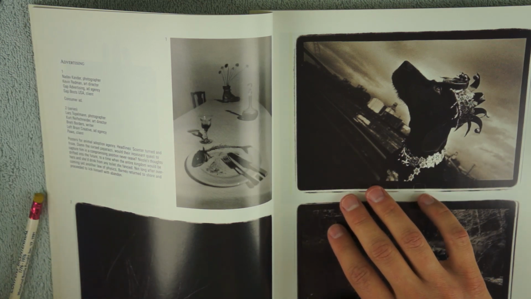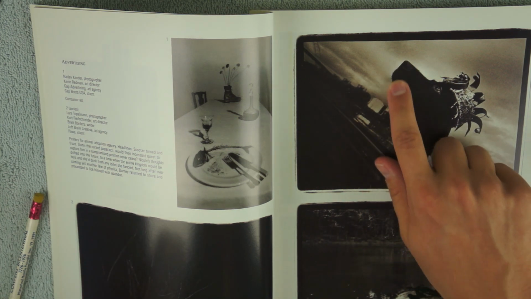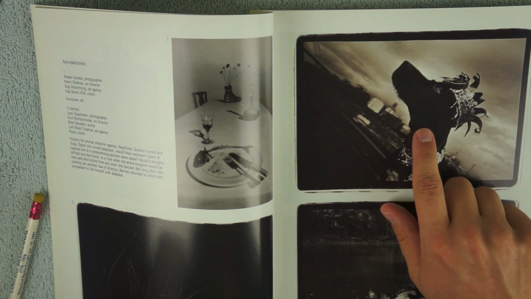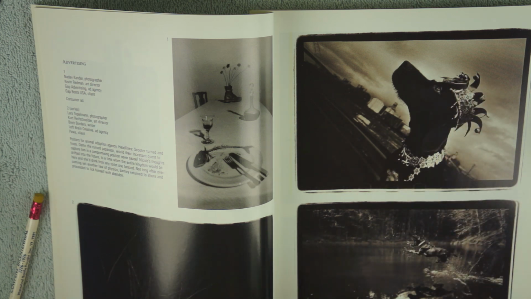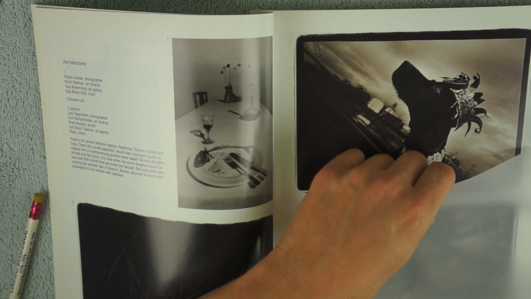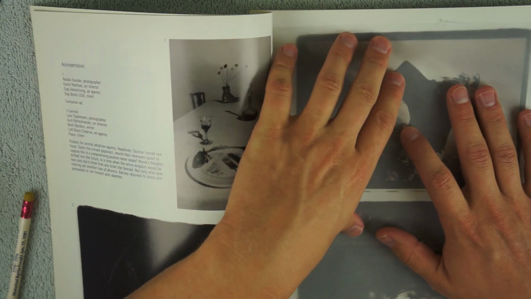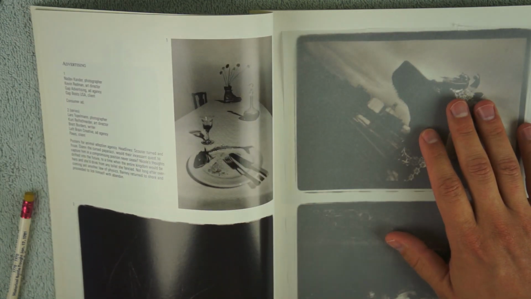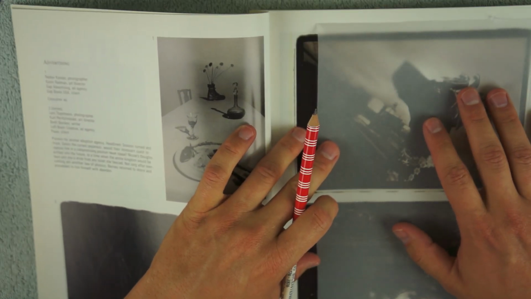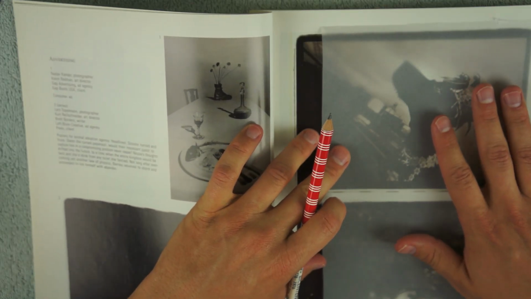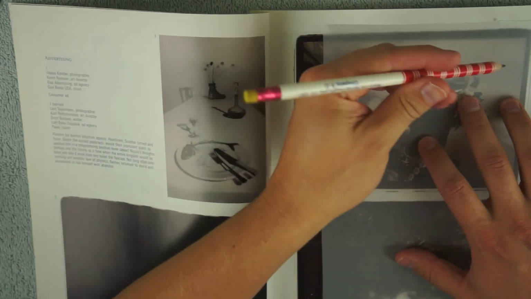So I think I'm going to start by tracing the outline of this dog's nose and maybe some of these interesting shapes of this crown. I'm going to start over here on this side, kind of pointing up this way.